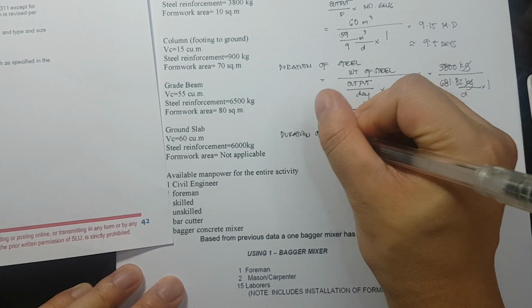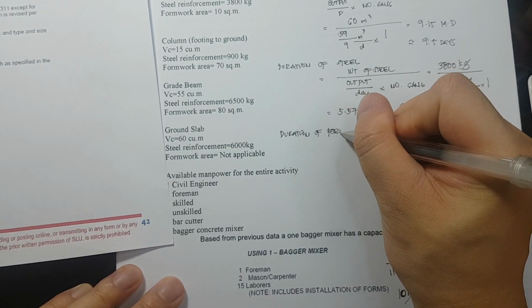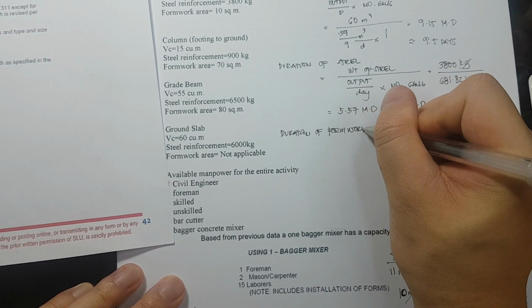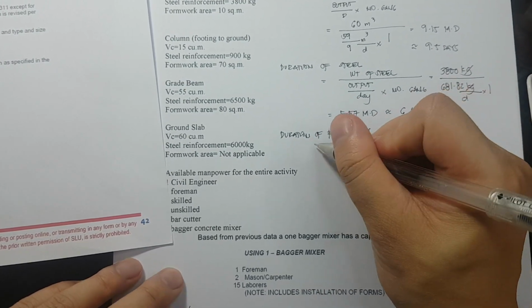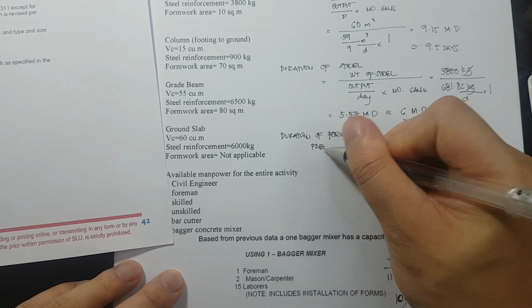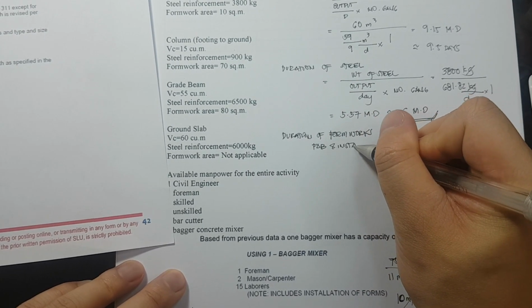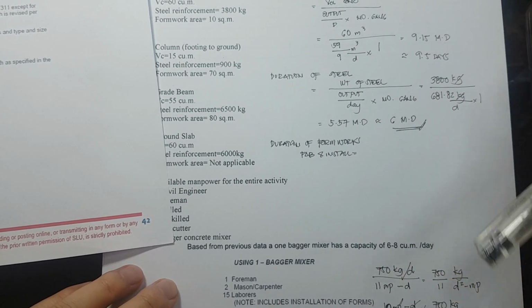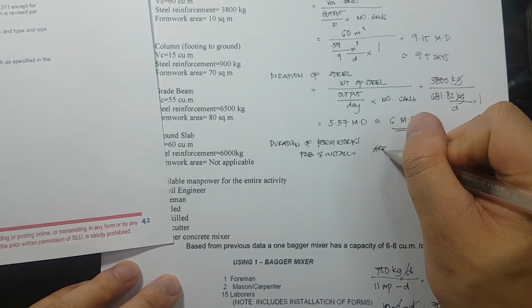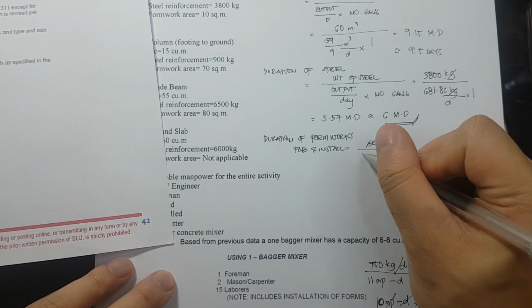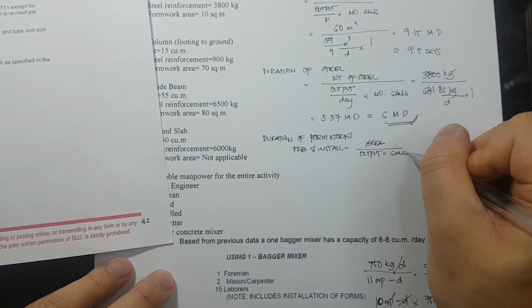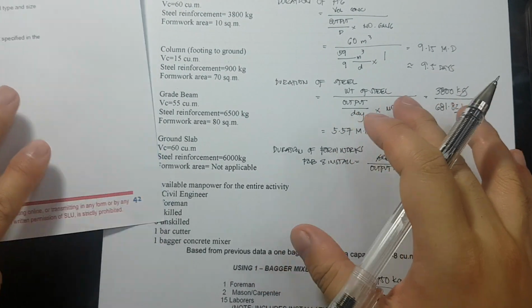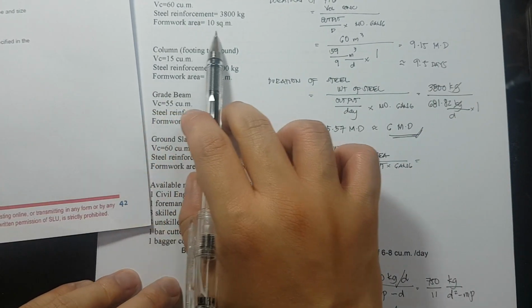Duration of formworks. We have here the installation, fabrication, and install. That is equivalent to the area divided by the output times the gang. So, ano yung area natin? So, yung area natin for the formwork is 10.